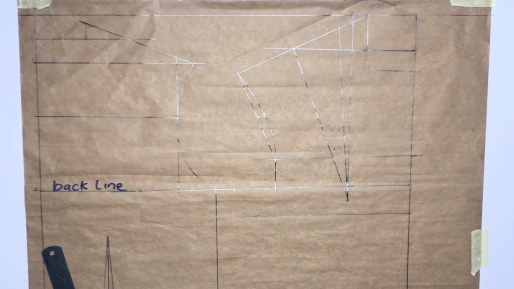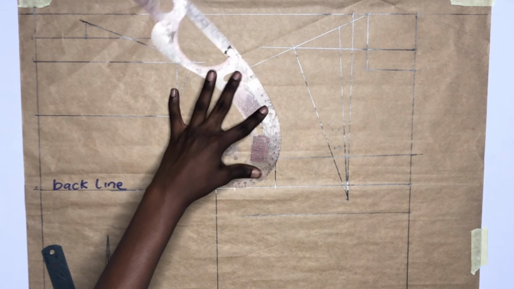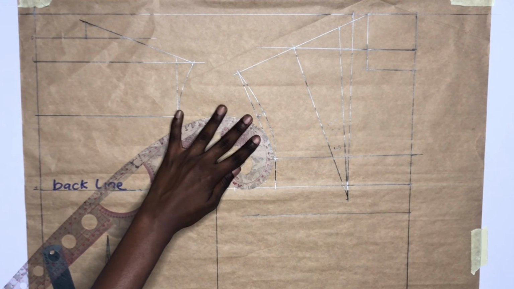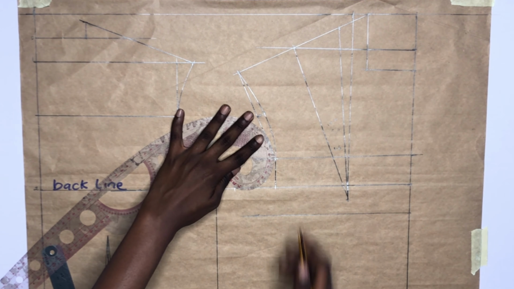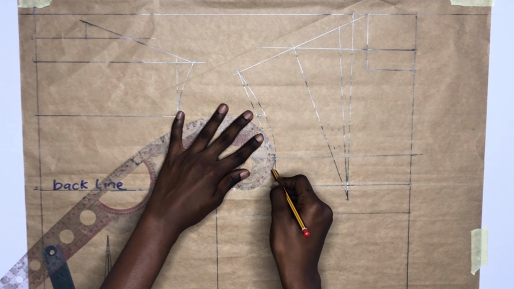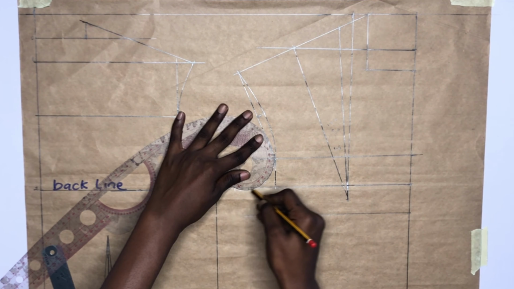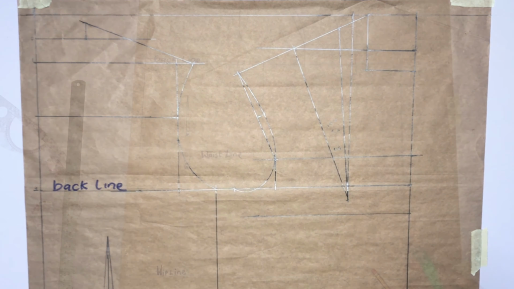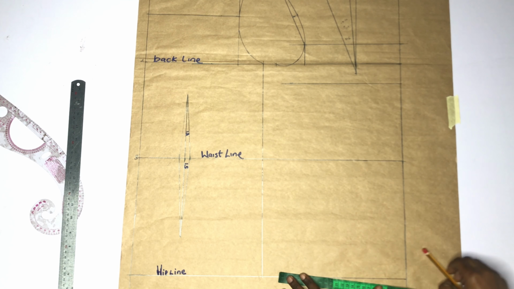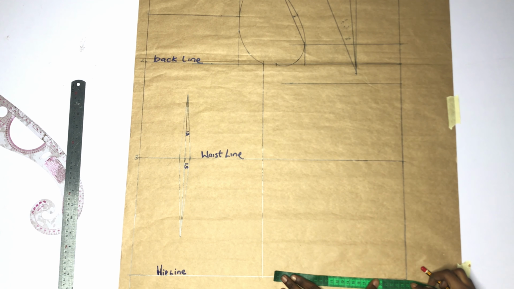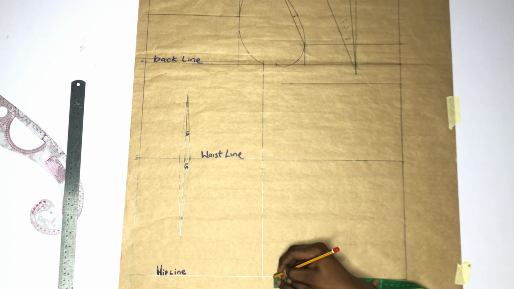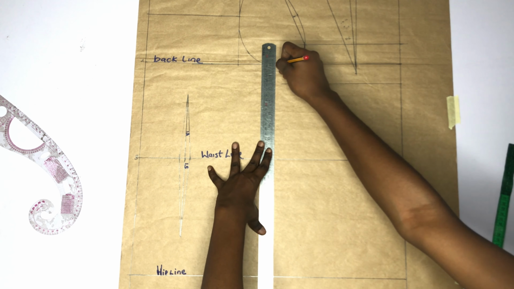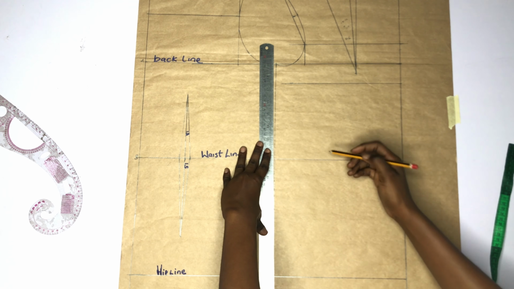With the help of our curve, we're going to be joining our lines together. So we'll try our best to place our curve in a way that we're touching the chest line at our 1.5 cm all the way to our bust line. Going down to our hip line, we're going to have a quarter of our hip measurement plus 1.5, and we're going to be connecting that from our bust line down to our hip line.